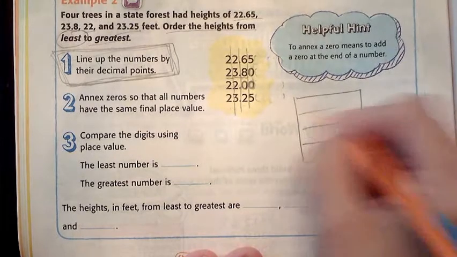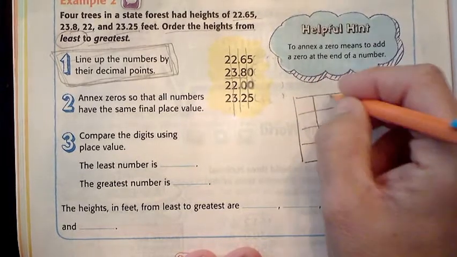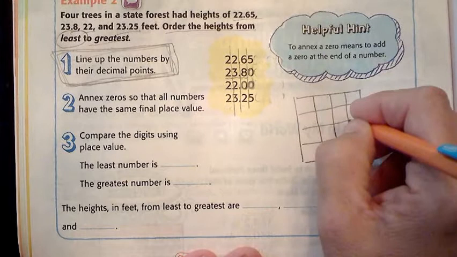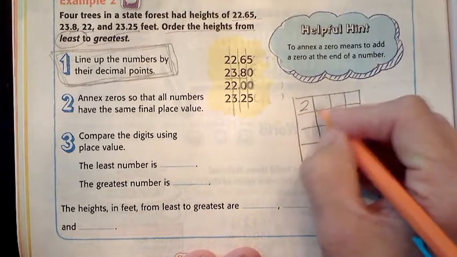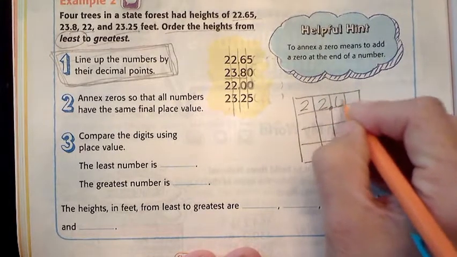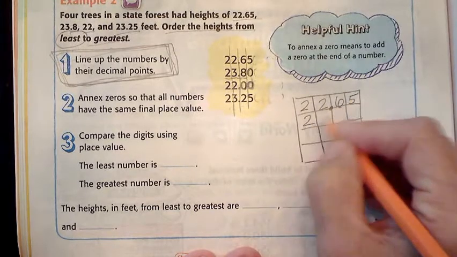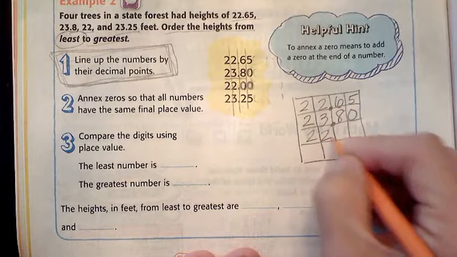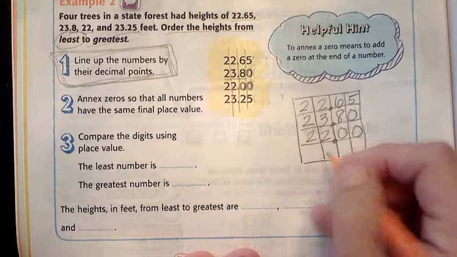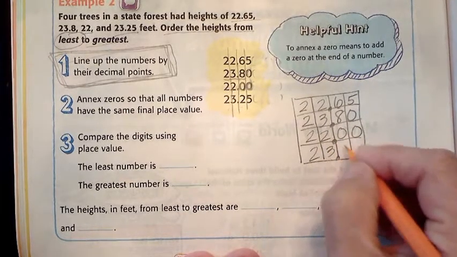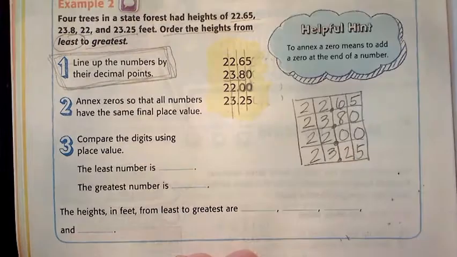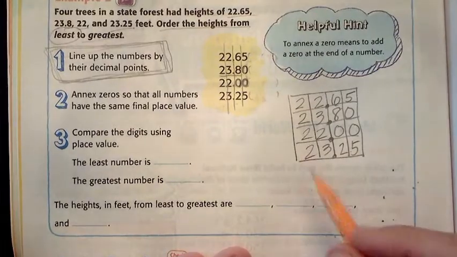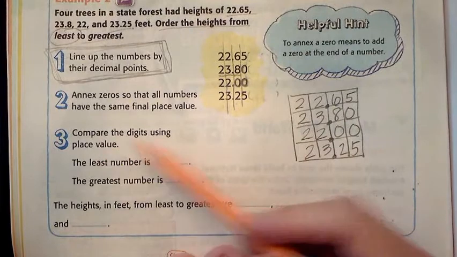Because your graph paper has those lines on it that are already drawn nice and straight, and then you can just fill in the numbers as they come, and you don't have to worry about the lines getting in your way or confusing you. You can just follow the lines of your graph paper. So as you can see, I pretended to have graph paper there and I wrote them out in that grid. Our next step is to compare the digits using place value.